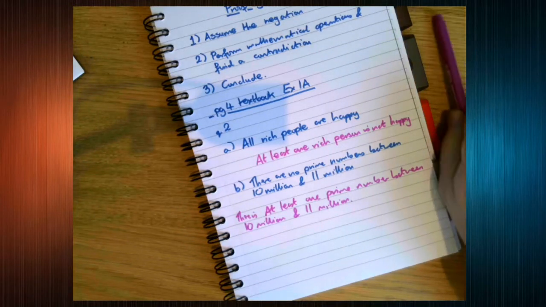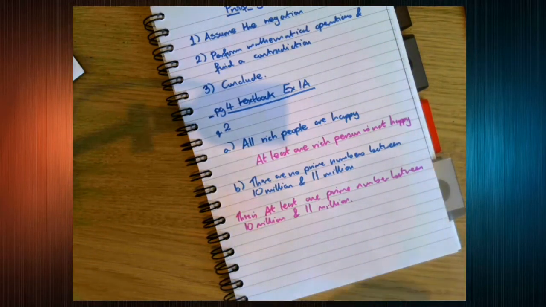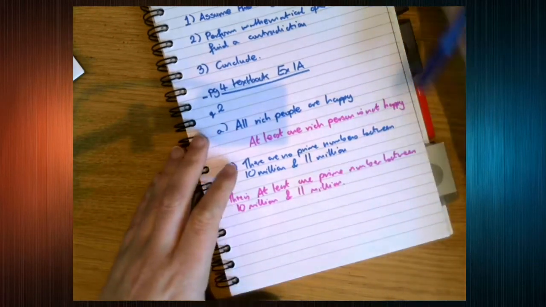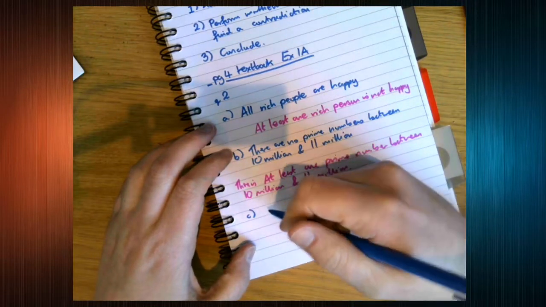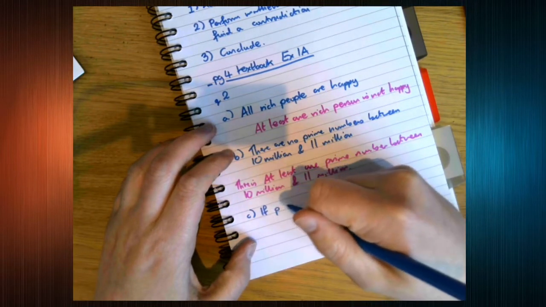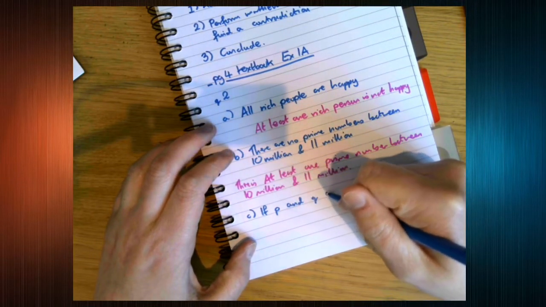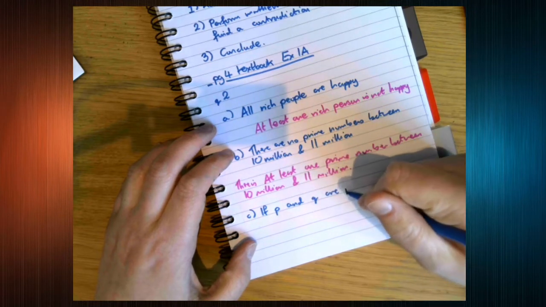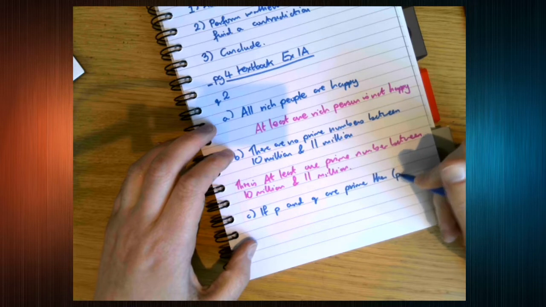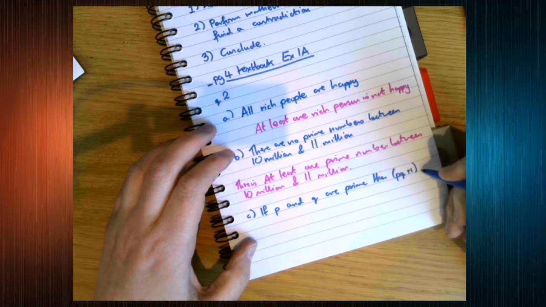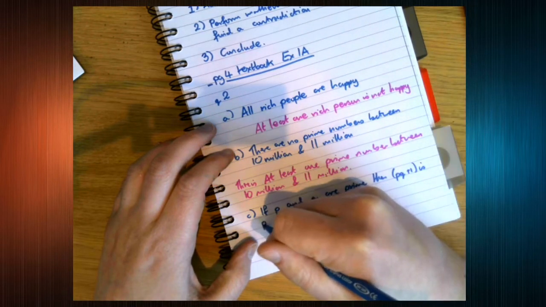So part C is where we start getting a little more into the kind of thing that we're going to face in this topic. Okay, if P and Q are prime, then PQ plus 1 is prime.